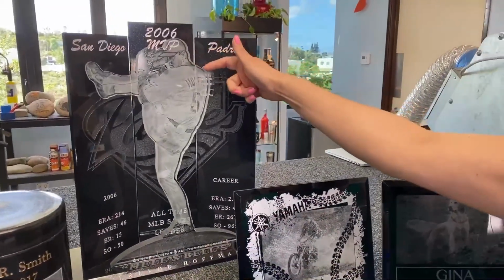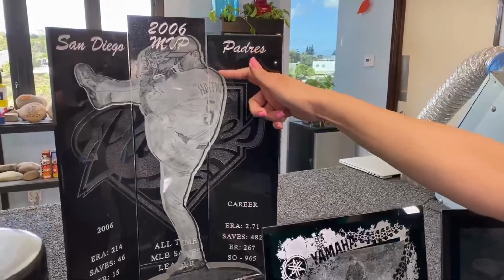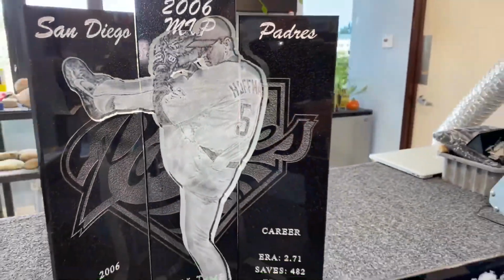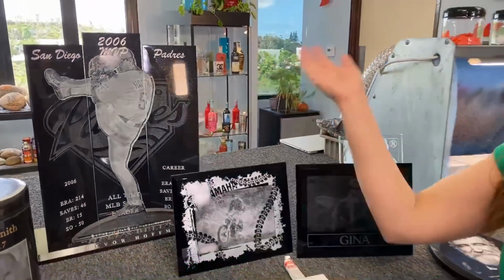So this is actual glass. And we have here the halftone engraved in the shape of our picture, Trevor Hoffman. And then we have the black granite behind it. So we do have something else that someone recently did very similar to this, and it was a tribute to Kobe Bryant, a halftone image, and I'm going to call for that photo so you can get an idea of what that looks like.